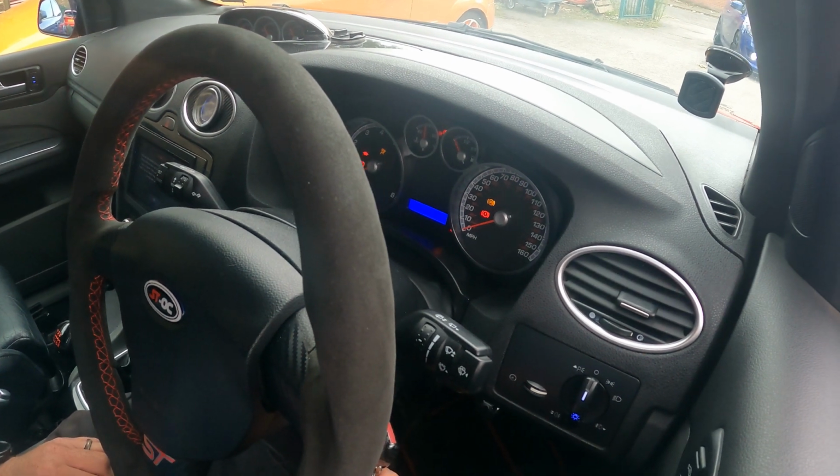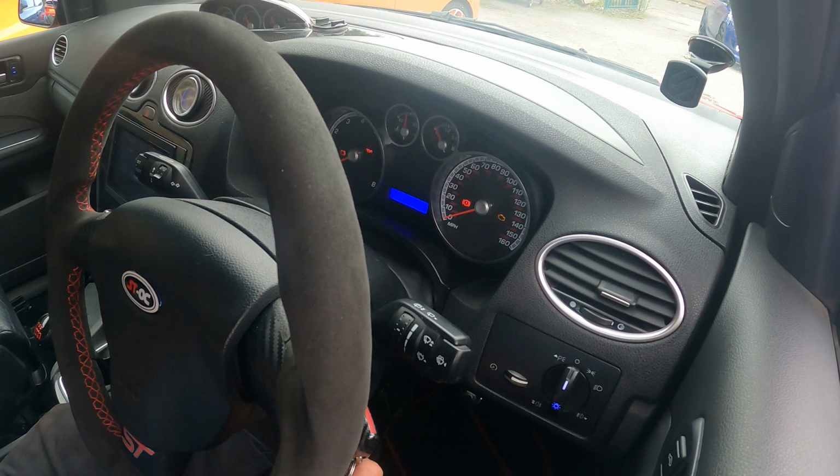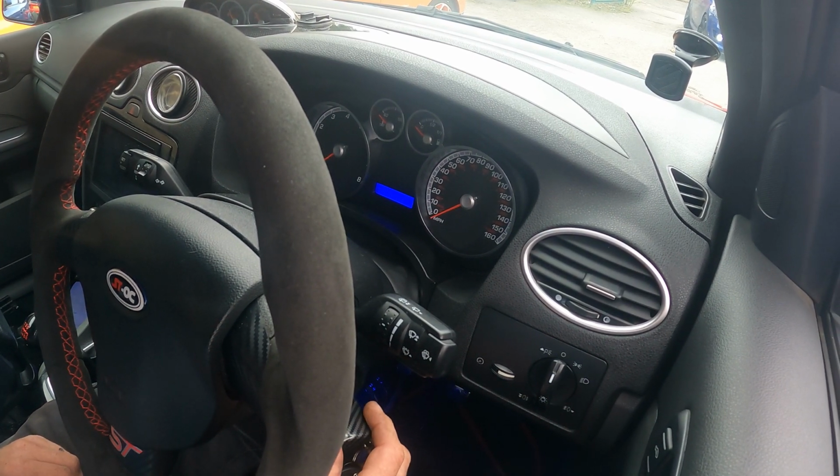So basically the expert jumped in, and by turning the ignition key on and off, it's now dropped back down to 0. So that should have found its place now.